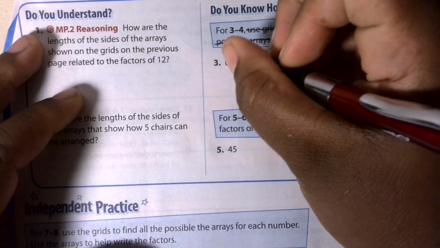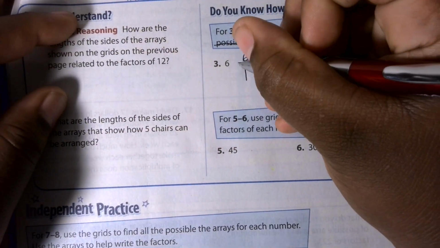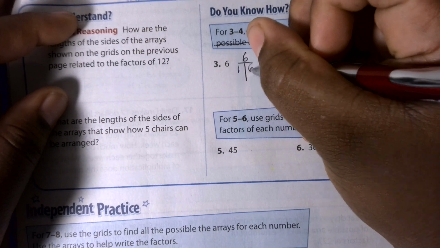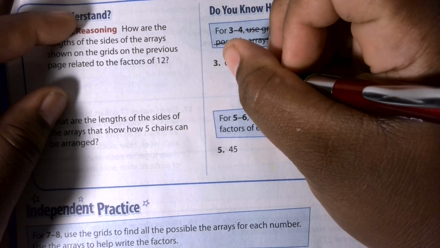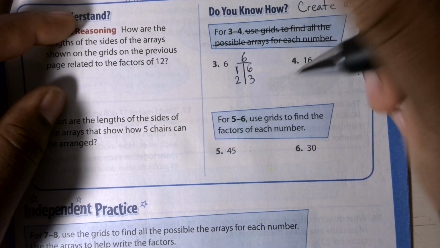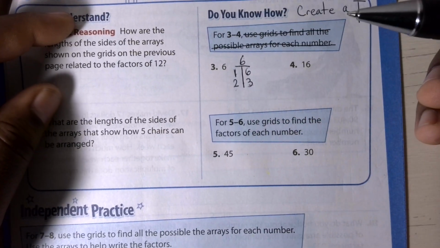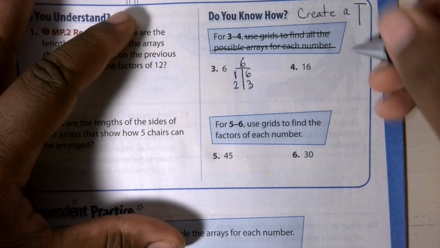So for 6, all the numbers that can be multiplied to make 6. Where do I start? 1 and 6. 1 times 6. Is it even? Yes. So it's 2 times 3. Is 3 on the list? Yes. 3 is a factor of 6, and so that will be 3 times 2. When my factors begin to repeat, I am done.